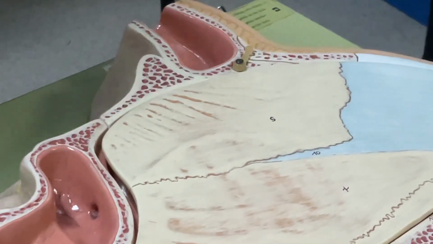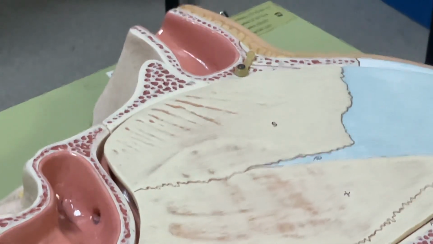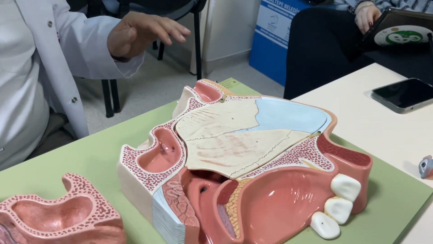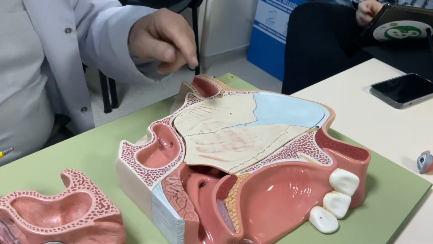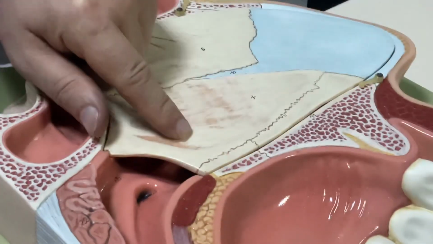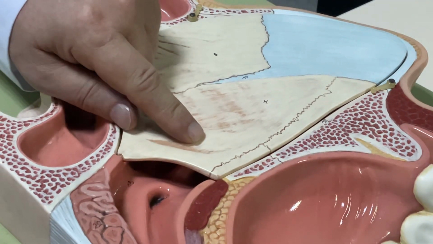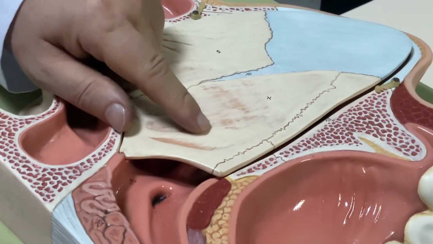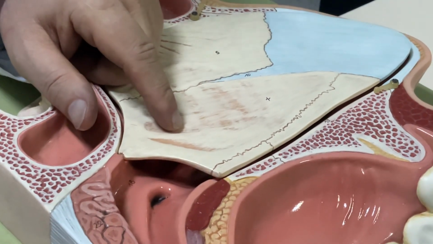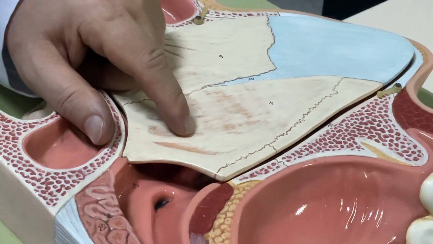Right? Vertical laminae of the ethmoid bone. Vertical and perpendicular are the same. And this is the vomer. The posterior lower part of the nasal septum is formed by the vomer. The vomer is one of the 206 bones in our body.